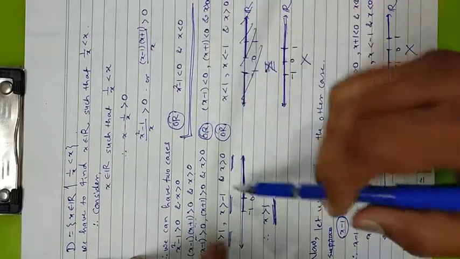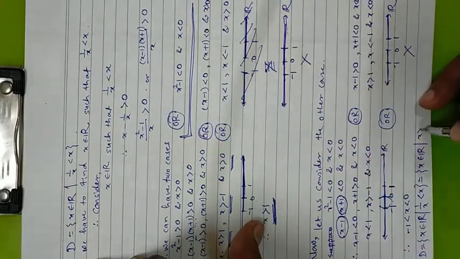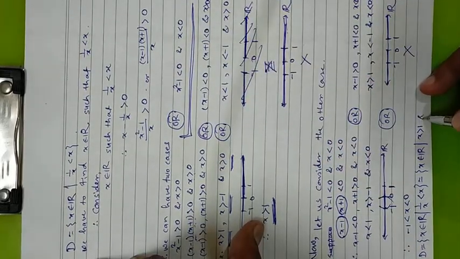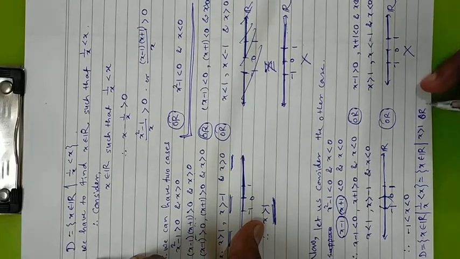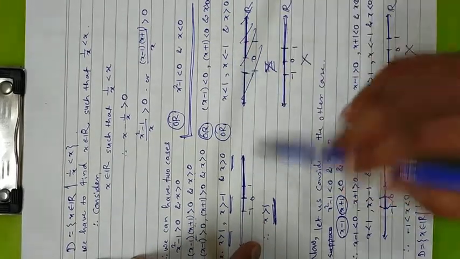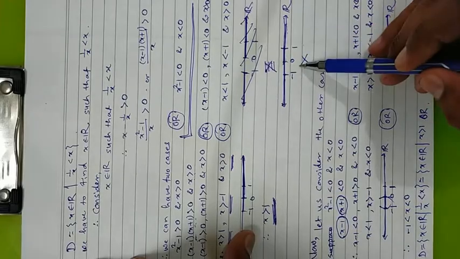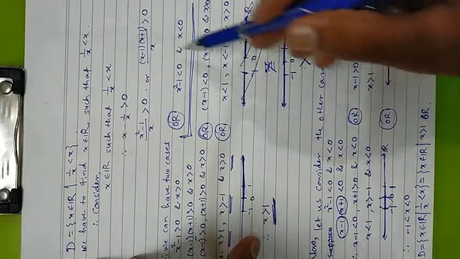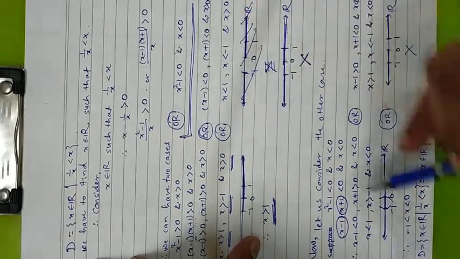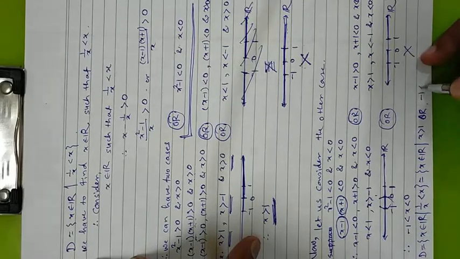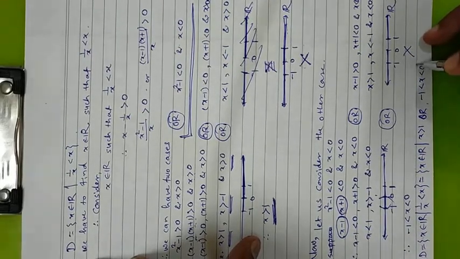From the two cases, one is x should be greater than 1, or the second case, for this it is invalid. In the second case we get minus 1 less than x less than 0.